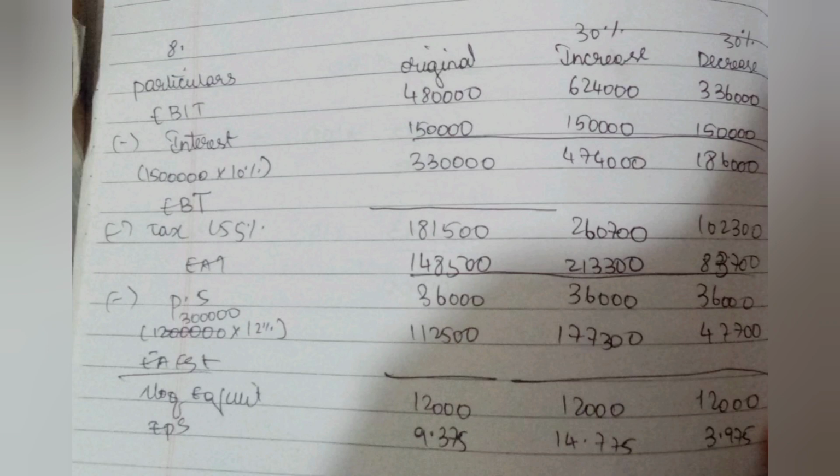After that we get earnings before tax, because interest we have allowed. Now we need to remove 55% of it as tax. Interest will be fixed. Okay, and 55% tax is here, and whatever value comes after paying the interest, from there we are going to deduct the tax.